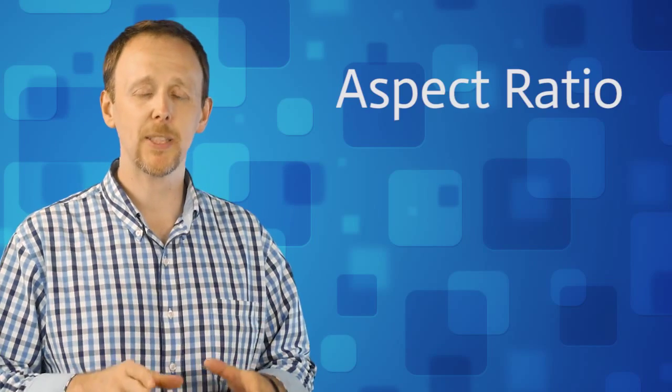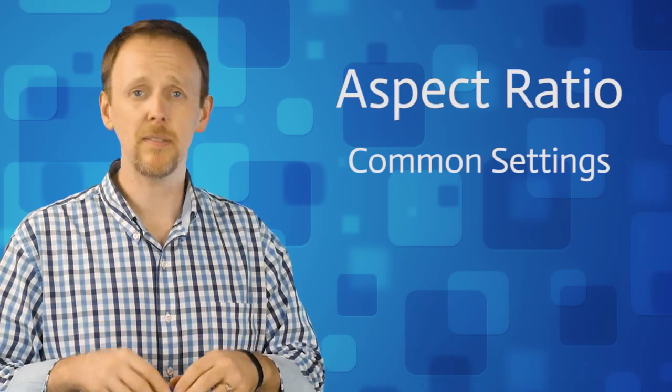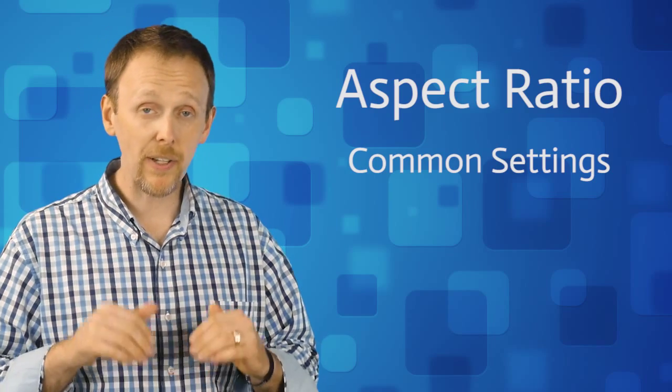Today we're going to be covering aspect ratios and common sizes that we use here at the Underground. So stay tuned, I'll be right back.